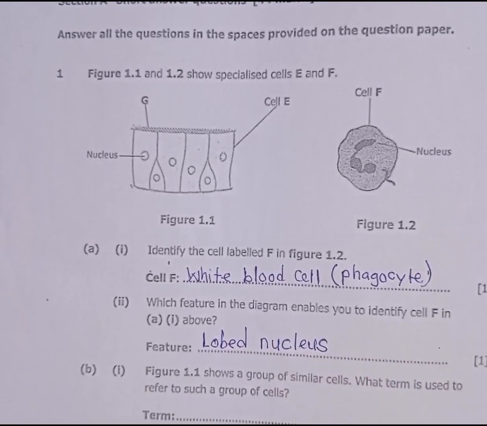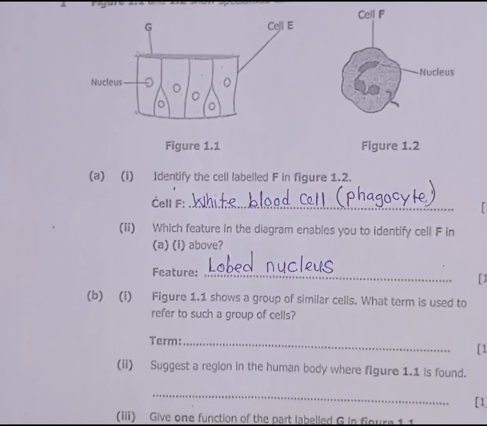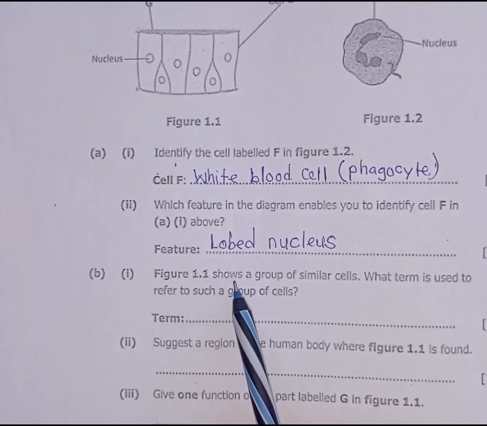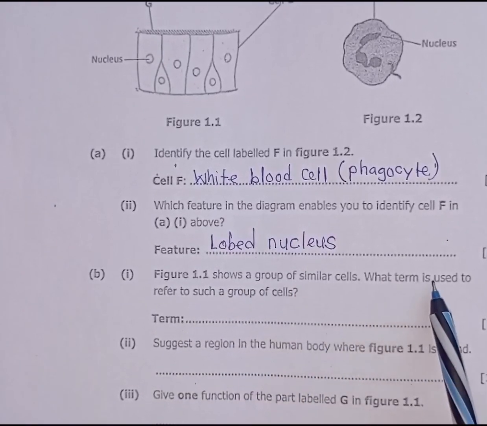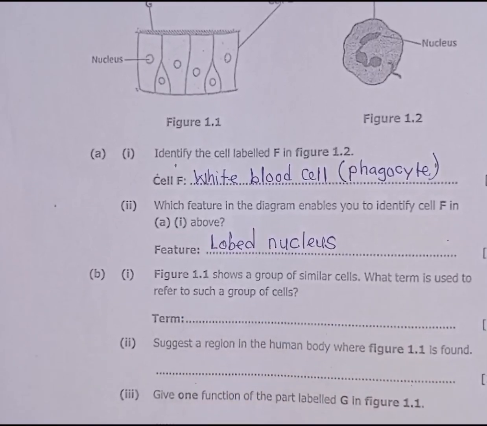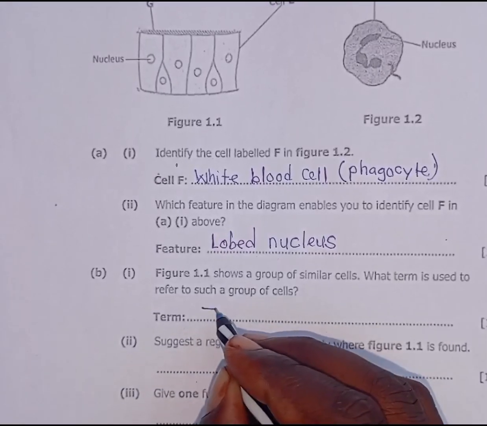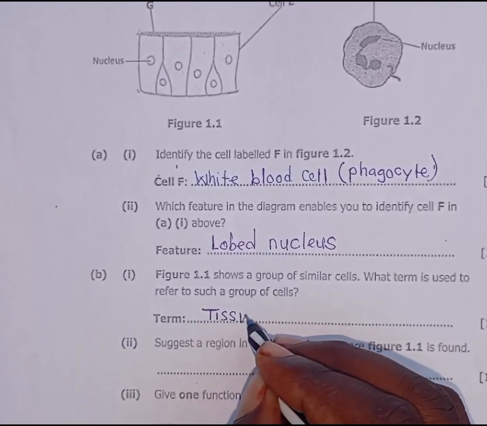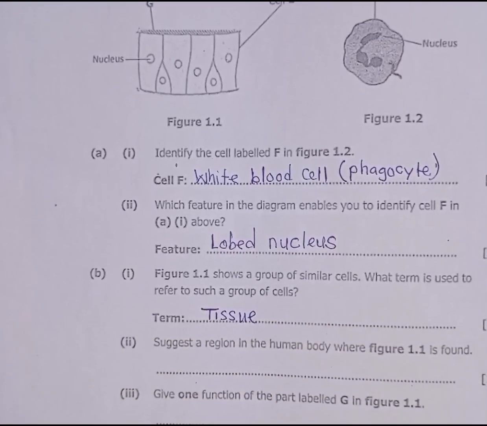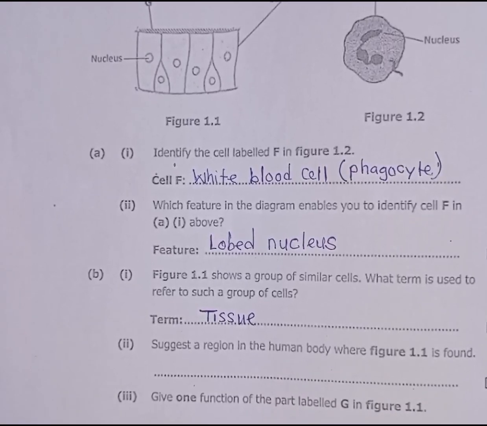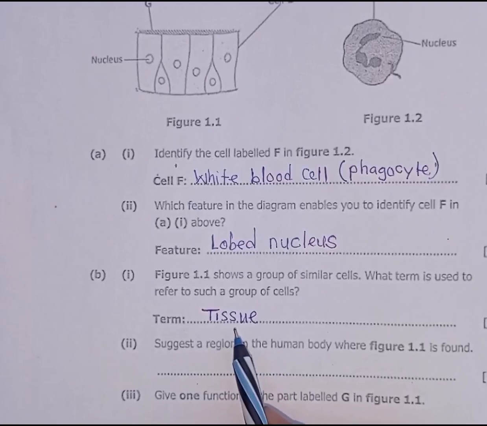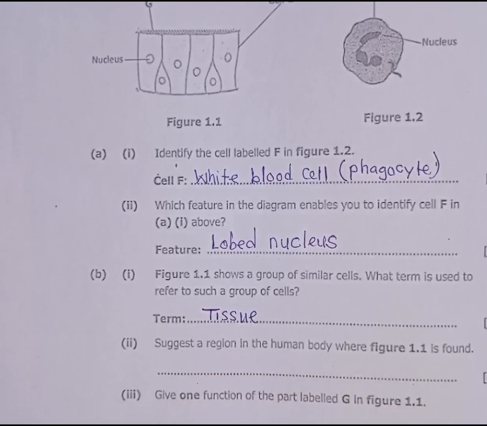So I guess you are knowing how I'm revising with you these questions. If they are to come in an exam, you must be able to answer them. We go to B1. Figure 1.1 shows a group of similar cells. What term is used to refer to such a group of cells? A group of cells is called a tissue. This is what you are supposed to know. The group of cells is called a what? A tissue. If I tell you, what do we call a group of small units of living? We know that a cell is the smallest unit of a living organism. So a group of units of living organisms is called a tissue. A tissue is just a group of similar cells.